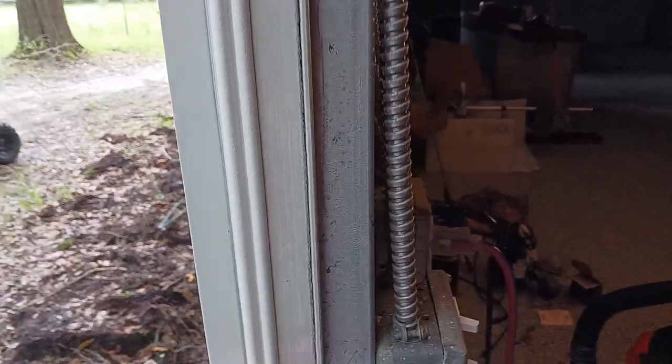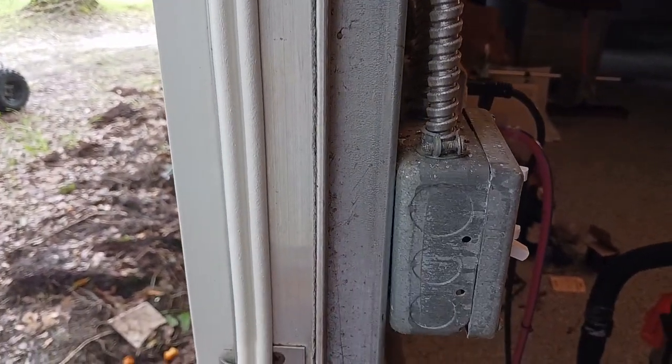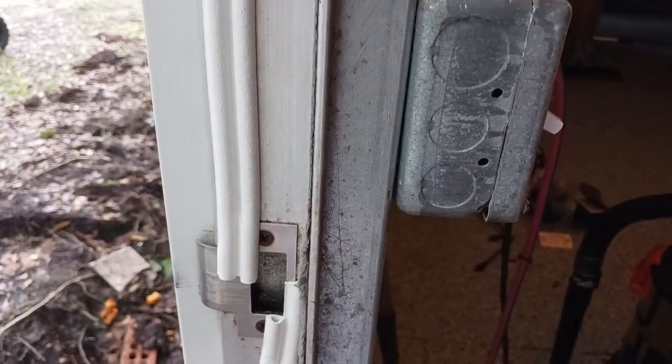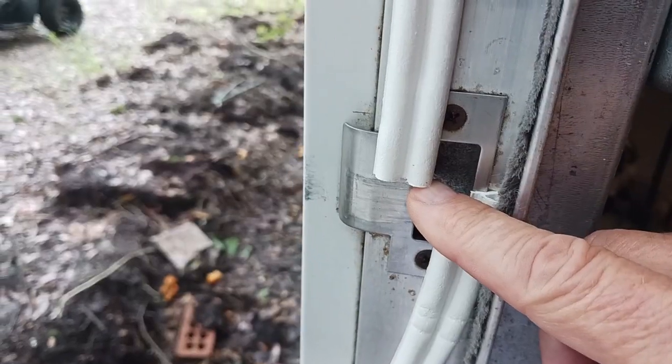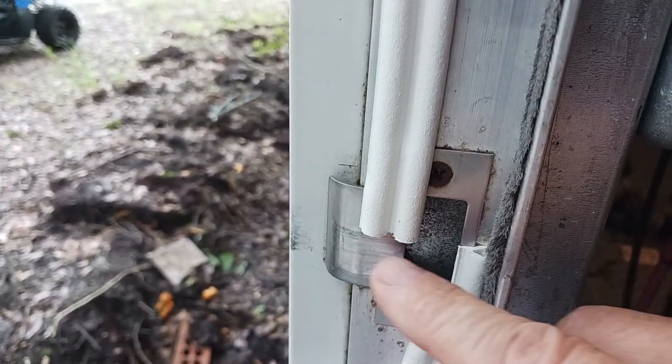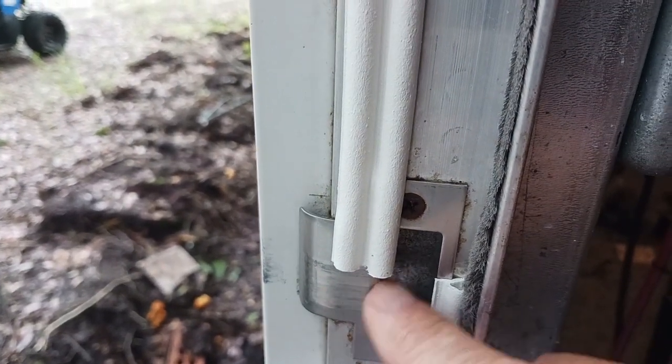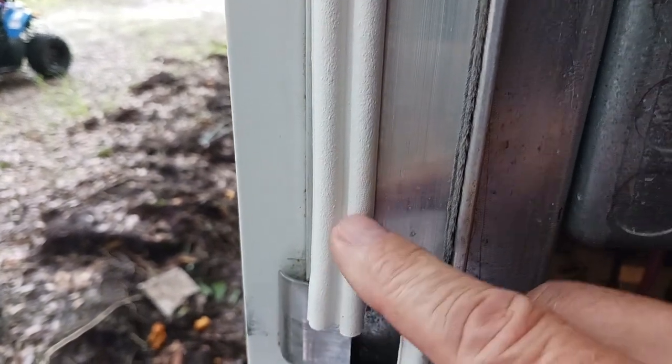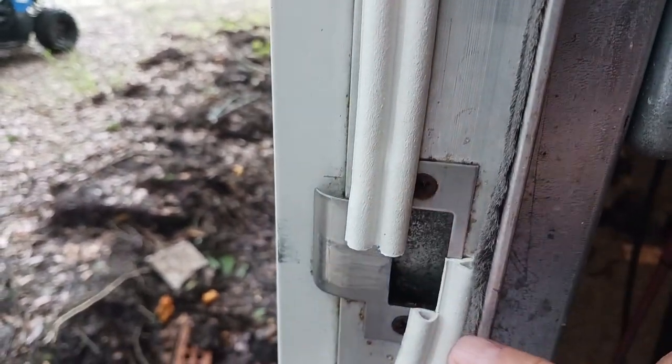So on the vertical door jamb, we put a smaller one, and we only came up to where the door latch crosses this striker plate, because we don't want this to get in the way of the door latch.